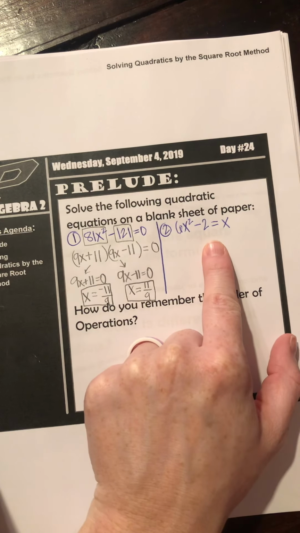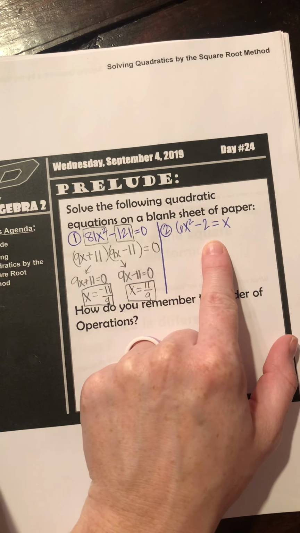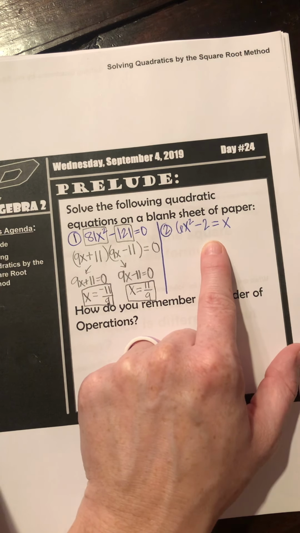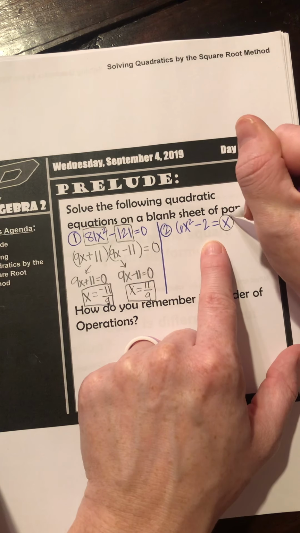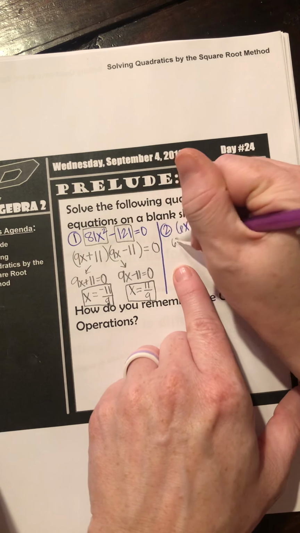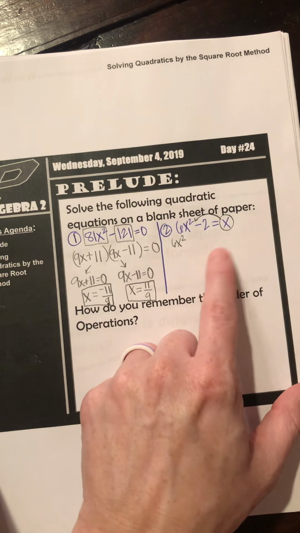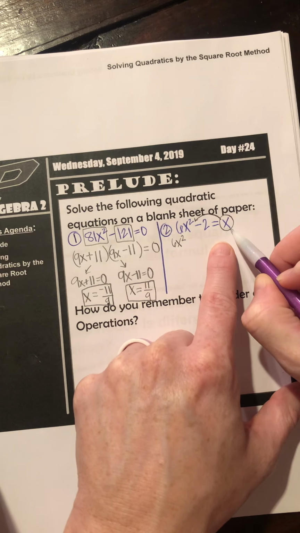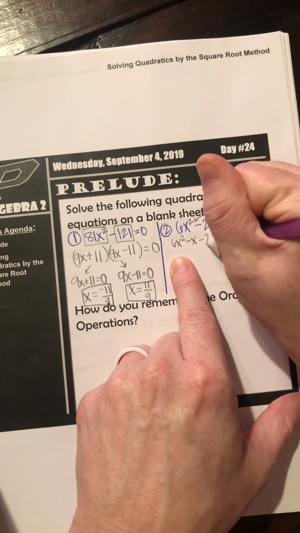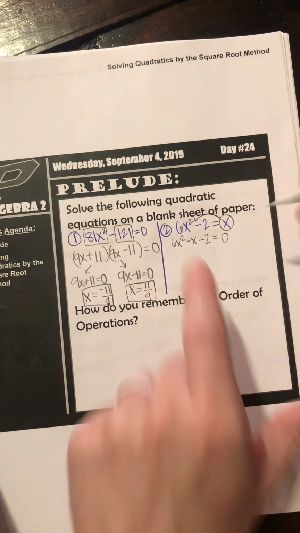All right, take a second and jot down equation number 2. I have 6x squared minus 2 equals x. Well, one thing we have said is that every single quadratic equation has to be set equal to 0. So I'm going to take this x right here and I'm going to move it to the other side. I'm going to rewrite this as 6x squared. Now over here this was a positive x, so over here I'm going to have a minus x and then minus 2 equals 0.